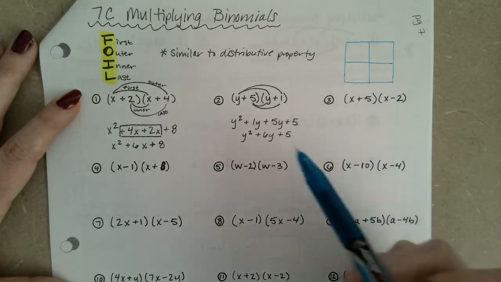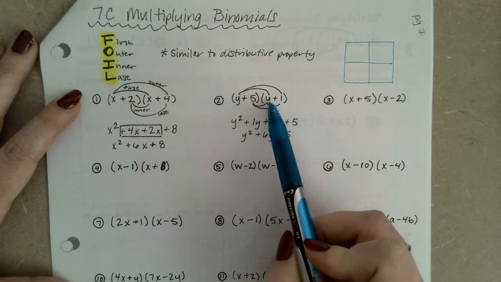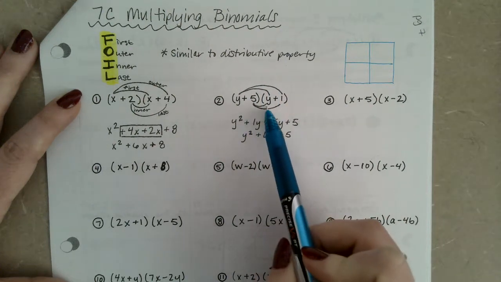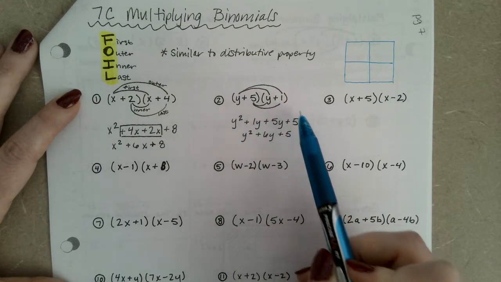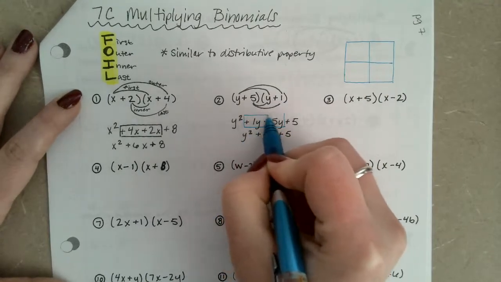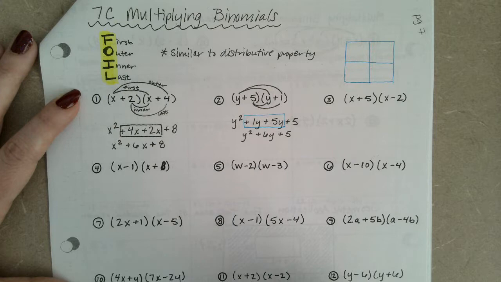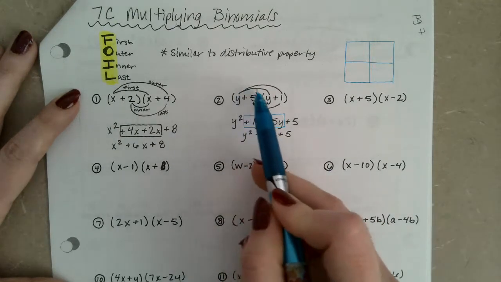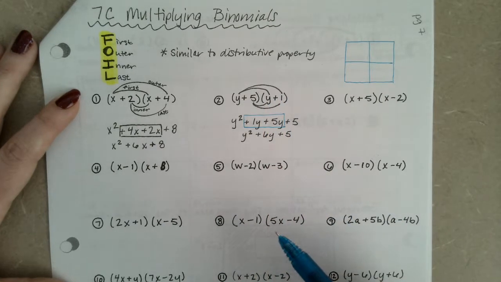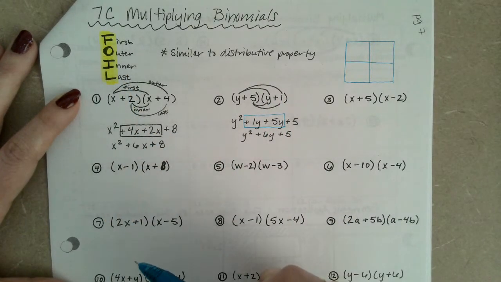We're going to see the same thing in our next example. We'll do y times y squared first, y times 1, 5 times y, and then 5 times 1 here. And our middle two terms are the same, so I can combine them by adding. The key here is that everything from the first set of parentheses gets multiplied by everything in the second set of parentheses, and the FOIL pattern helps us make sure we don't forget anything.